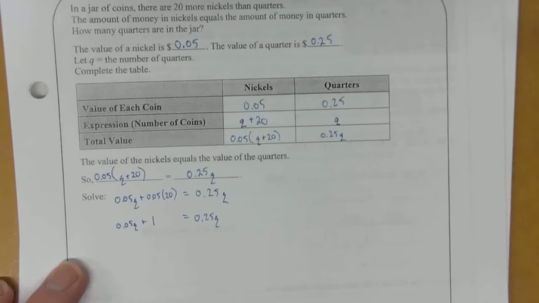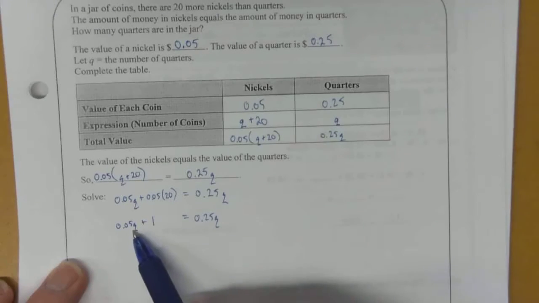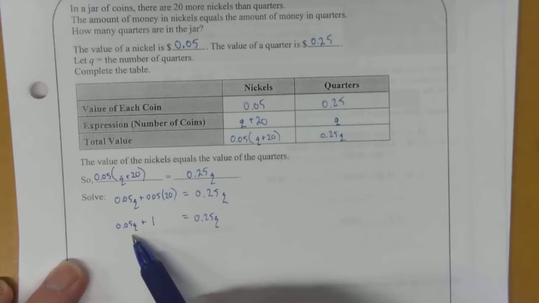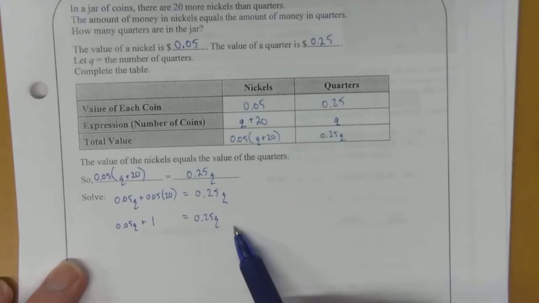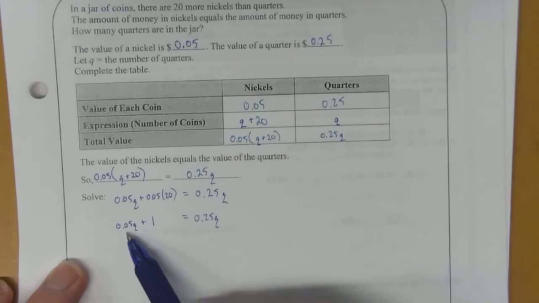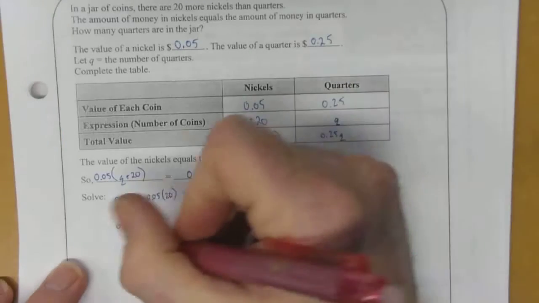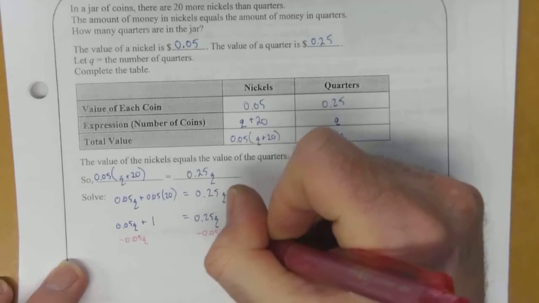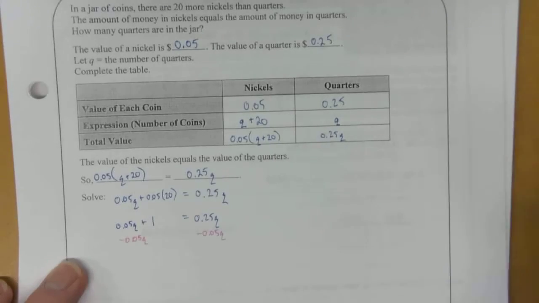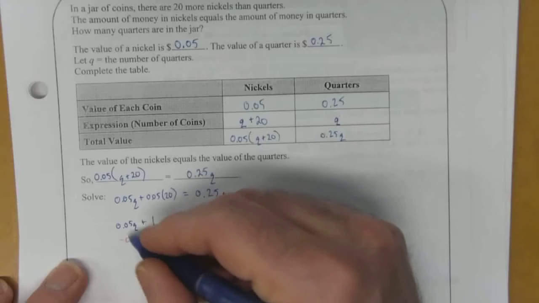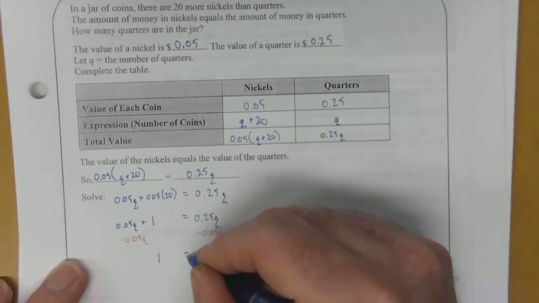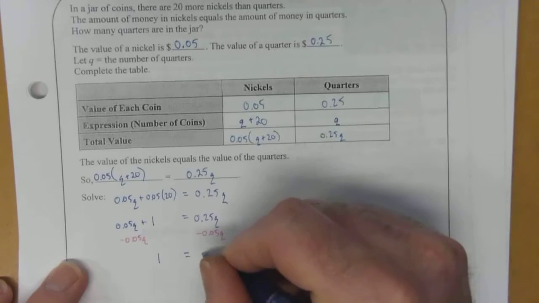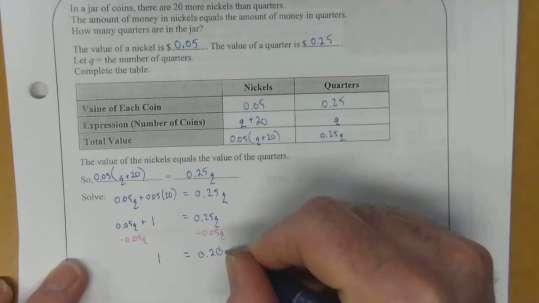So now I have to group my like terms. I've got a Q over here and a Q over here, and then I've got a constant here. So I'm going to move this 0.05Q over to the other side, which means I'm going to subtract 0.05Q from both sides. That keeps both sides balanced. So on the left side, these two cancel each other out, leaving me with a 1. And on the right hand side, 0.25 minus 0.05 leaves me with 0.20Q.